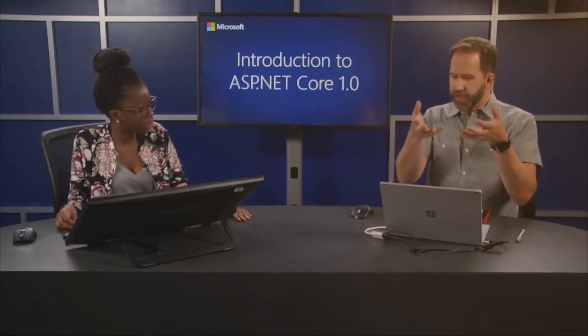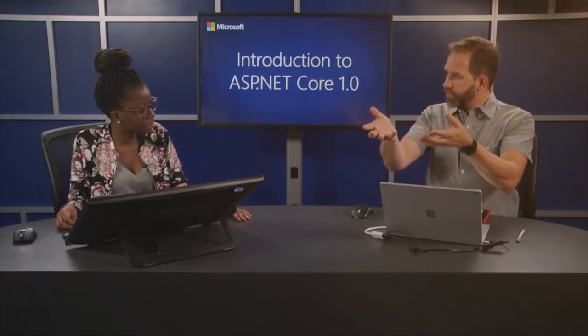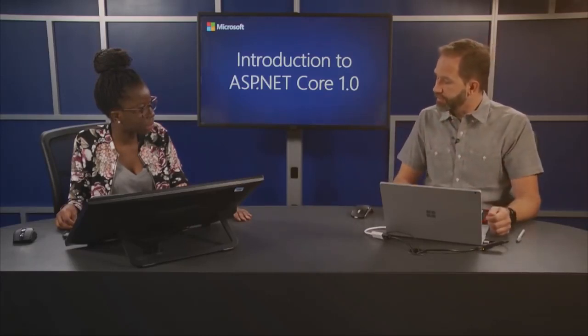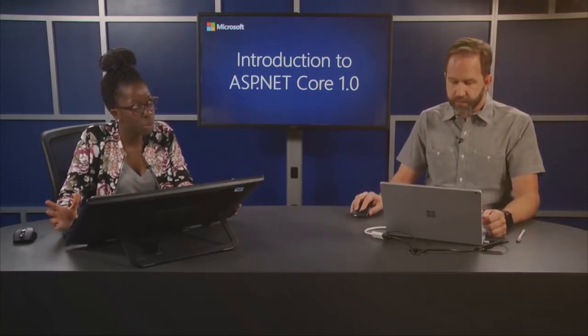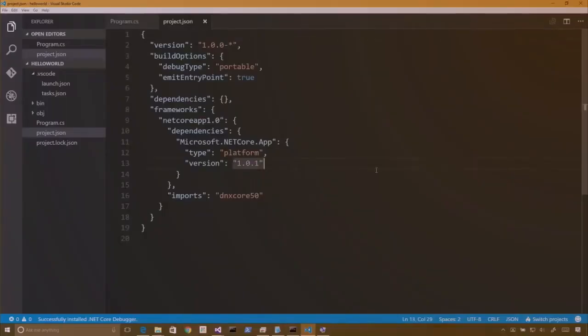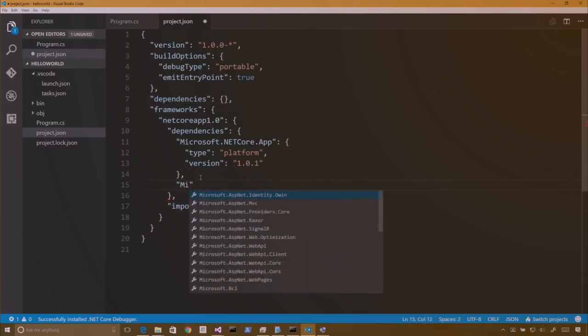Well, we need a web server, and we need a web server framework, a framework to take the string "Hello World" and then give it off to the browser. So from our conversation, I sense that we need some sort of package. Right. So if we go over to project.json, remember before we talked about dependencies and things that the application might potentially need. We're going to go and add a dependency on a package that we don't actually have right now.